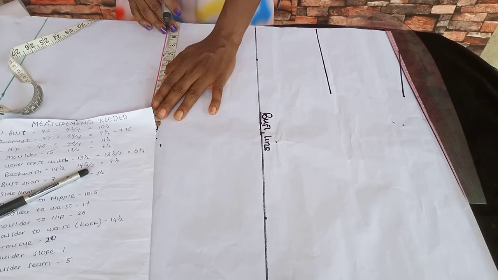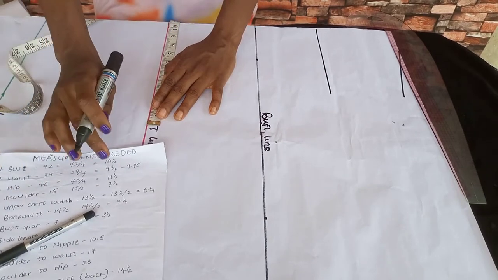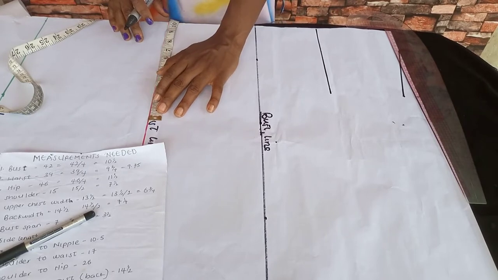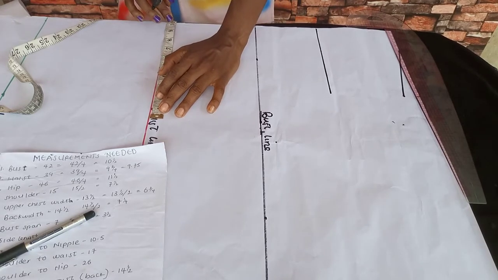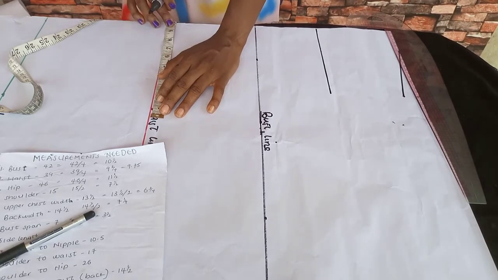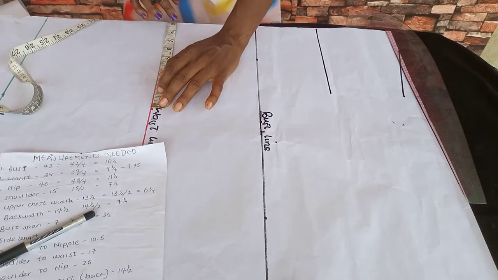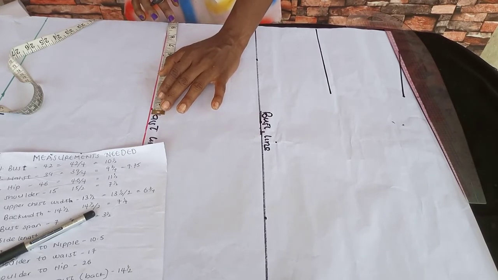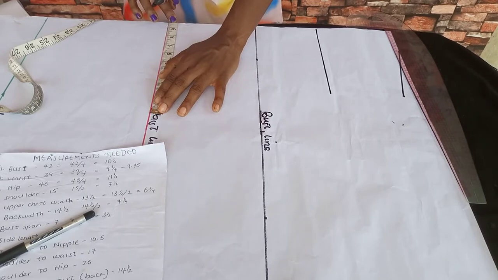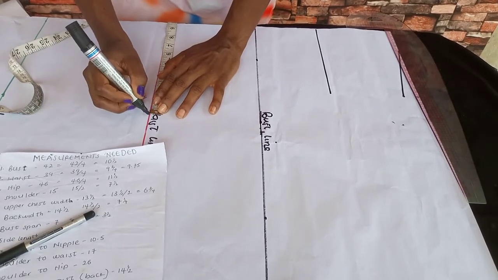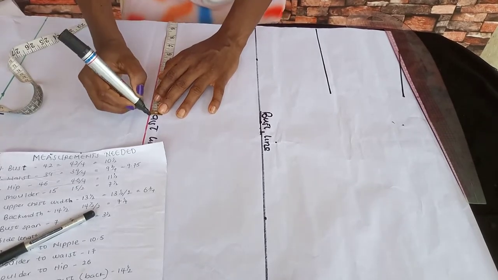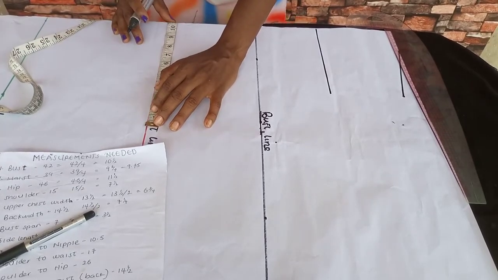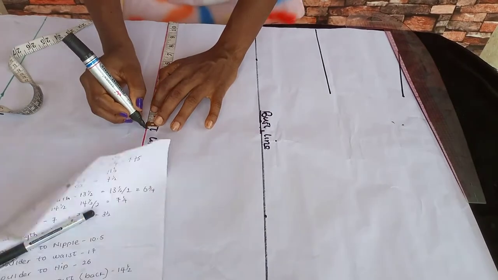Now the waist measurement of my model is 39. I divided 39 by 4 and I got 9 3/4. In my ebook on how to take accurate measurement, I also talked about measuring tape and how to read the measuring tape. You can check it out. So 39 divided by 4, I got 9 3/4. 9 3/4 plus 1 inch, because we are putting a dart at the front for the bodice. So 1 inch for that will be 10 3/4. So I'll measure 10 3/4 now.